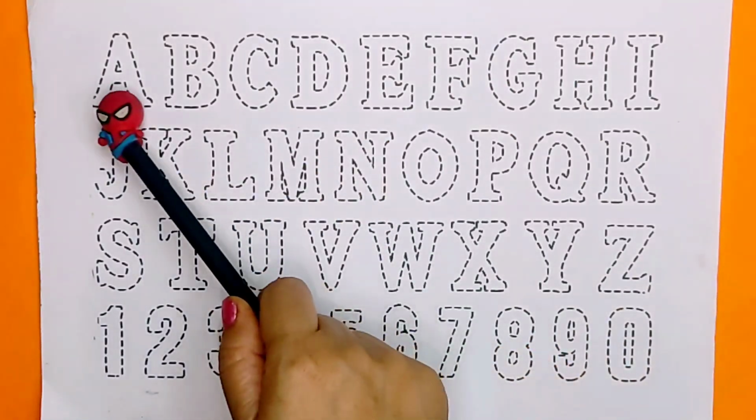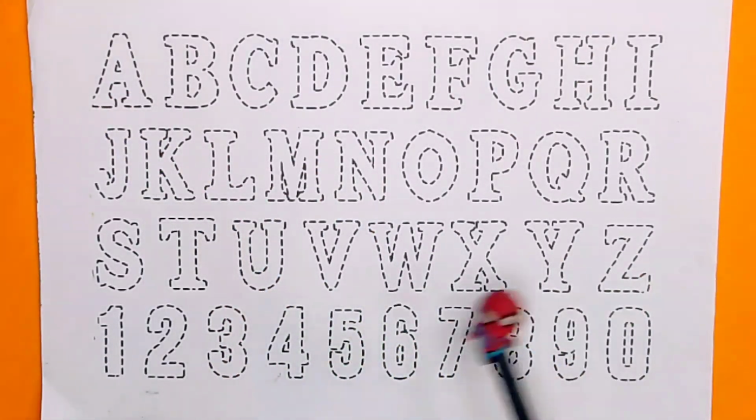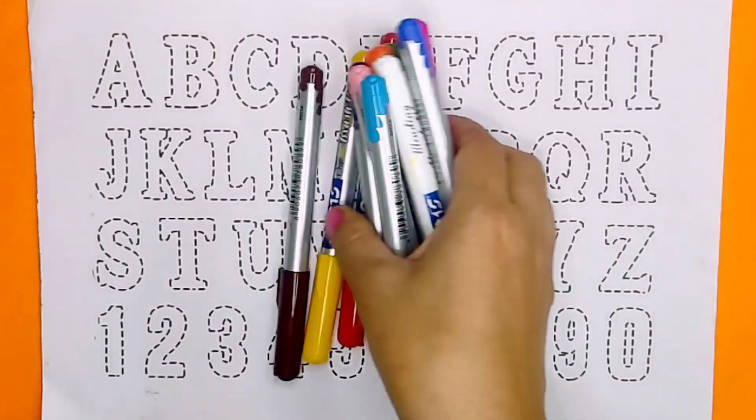Hello friends, today we will learn A to Z and number drawing with color names.